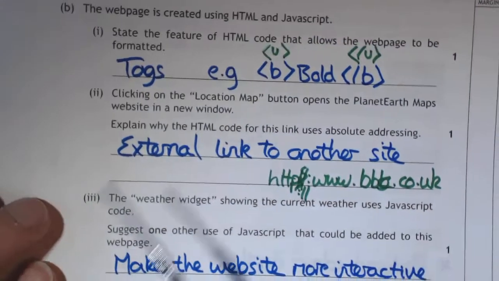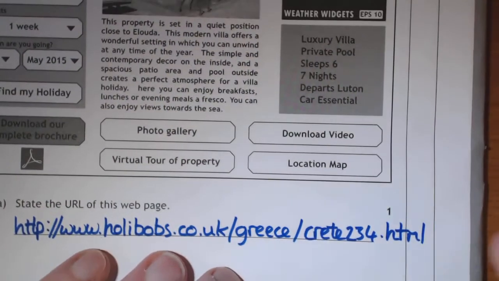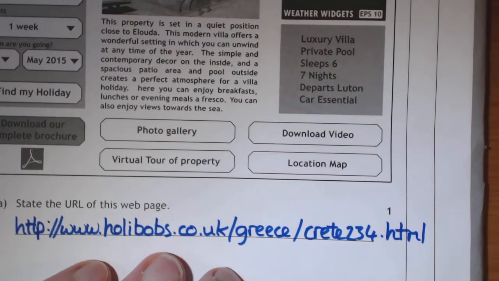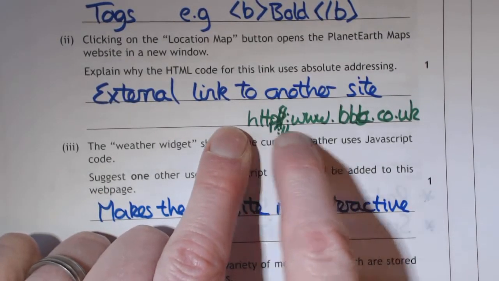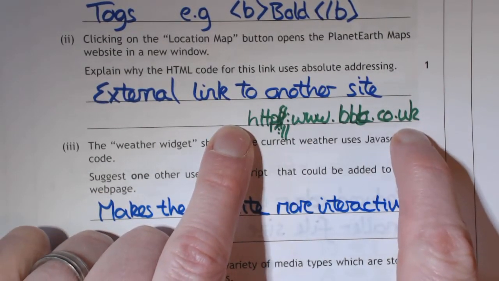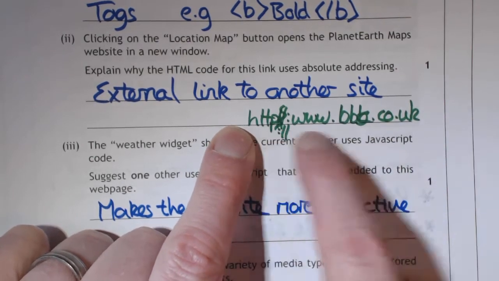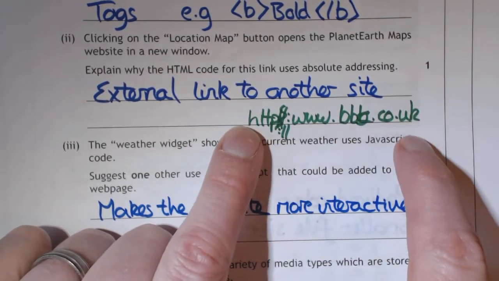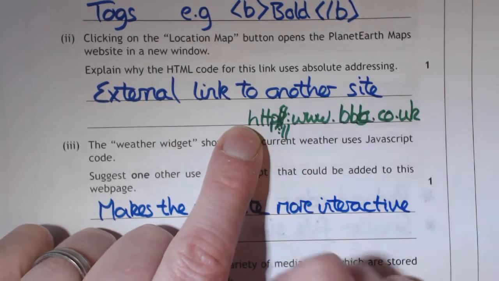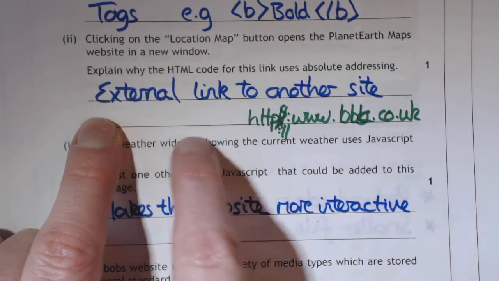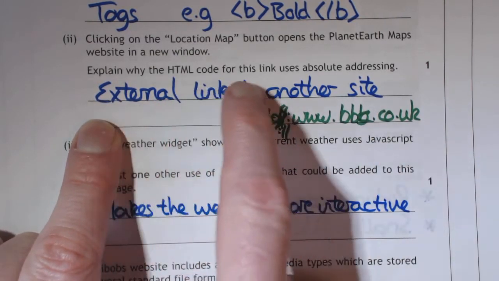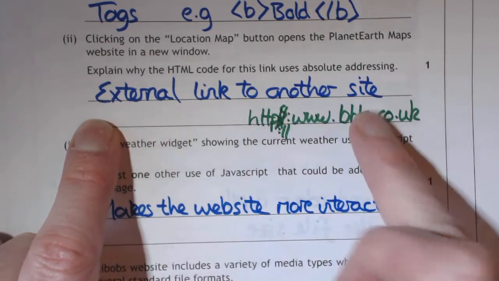But that's a tag. Now you've got the location map, and what they're saying is that you click on it, it takes you to a different website. So it's an external link. Now, with an external link, you have to specify the full address. So this was meant to be me trying to spell BBC and the whole URL. So you have to make sure it's an absolute address. That's the reason you use absolute addresses, because it has to go to a new website, so you need the full URL. The reason it uses absolute is because it links to another site.